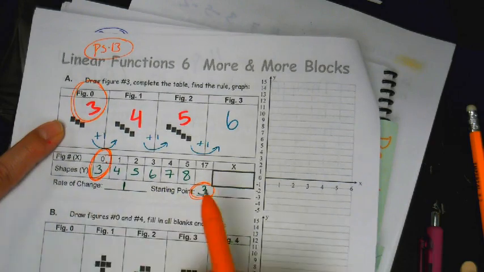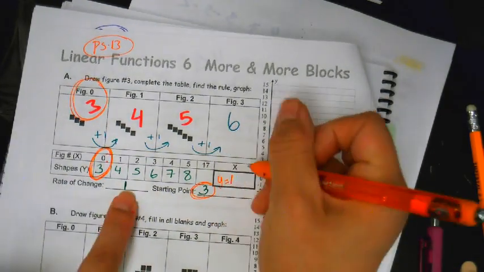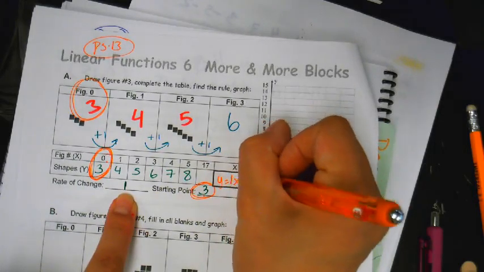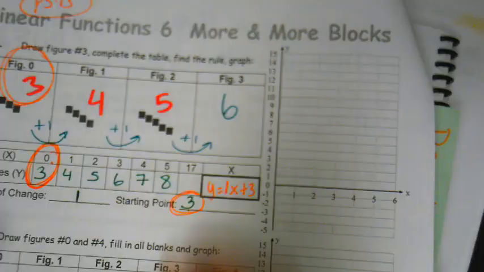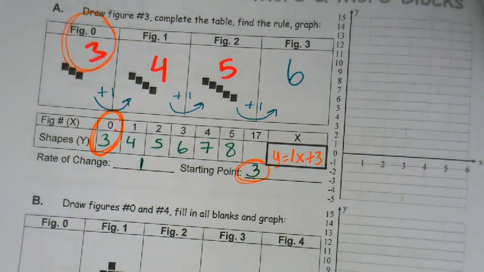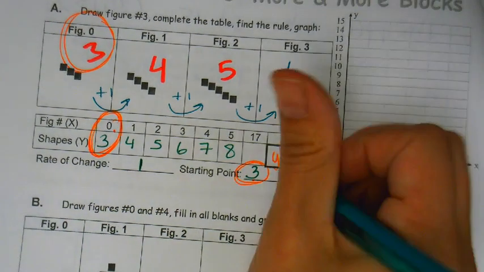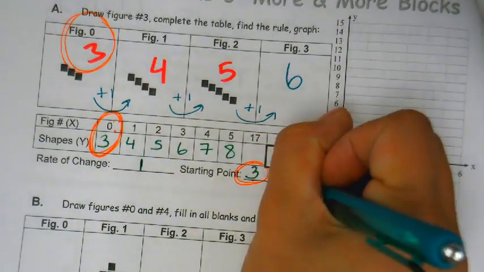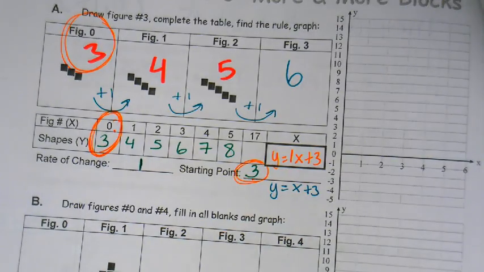So our equation is y equals 1x plus 3. Is there a more fancy way of writing this? Yes. Do I need that 1? No. So a fancier way of writing this would just be x plus 3. There is an invisible 1 there. You just won't see it.